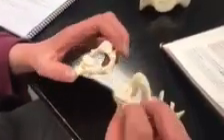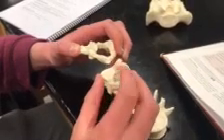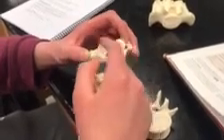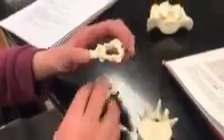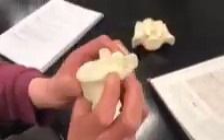Okay, so the way you can tell atlas and axis apart is by this odontoid process right here. So this would be axis and this would be atlas. This odontoid process actually allows the side to side movement of the head, while these kind of pads allow the up and down movement of the head. The anatomy of the actual vertebrae.